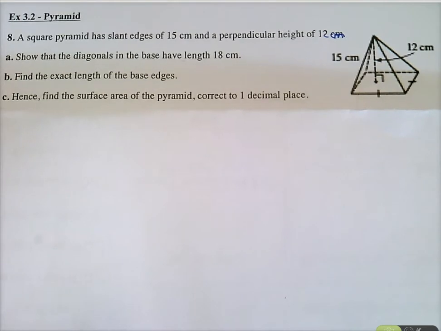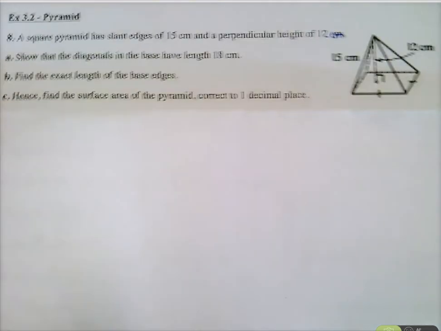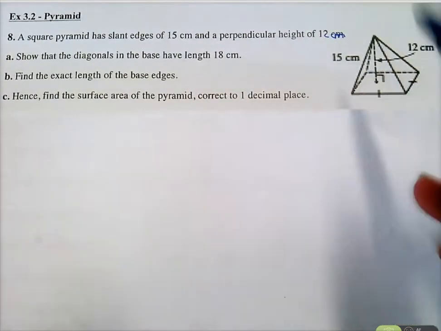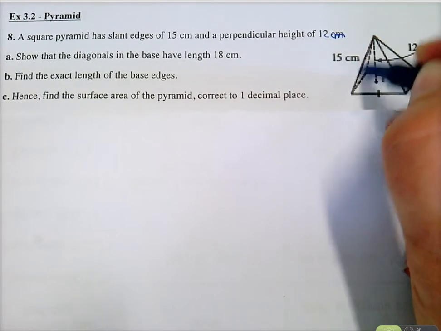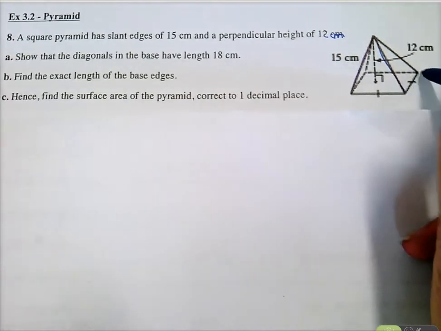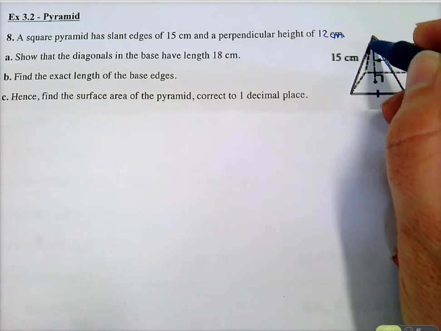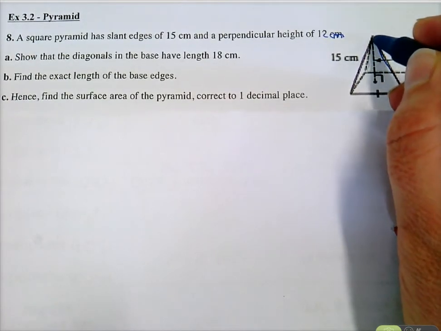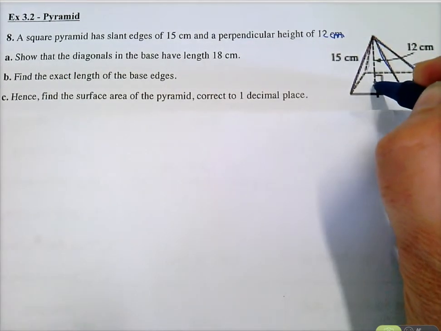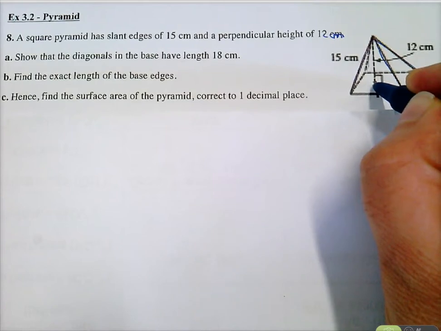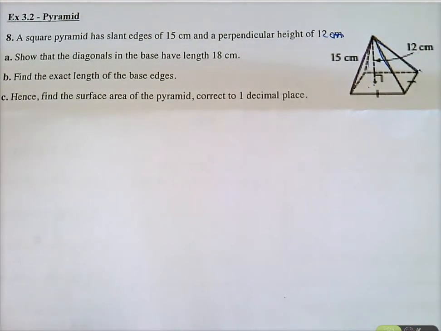Our next question from exercise 3.2 from your Year 10 Mathscape textbook. Question 8, a square pyramid. So this is a square pyramid because the base is a square. And the slant edges, these are those edges, all of these ones that I'm outlining there. They're the slant edges, and those slant edges are 15 centimetres long. The perpendicular height is when you go to the top of the pyramid and draw a line straight down to the very centre of the pyramid. That is the perpendicular height, and it is 12 centimetres. Your first question is to show that the diagonals in the base have a length of 18 centimetres.